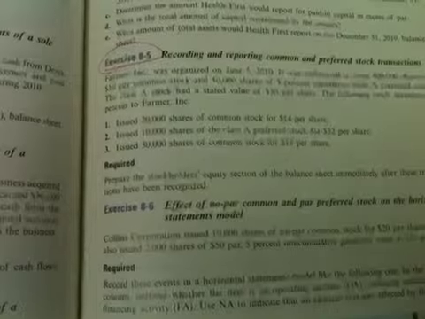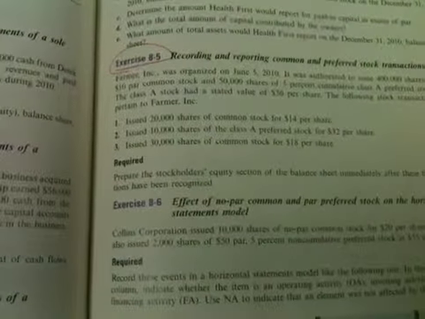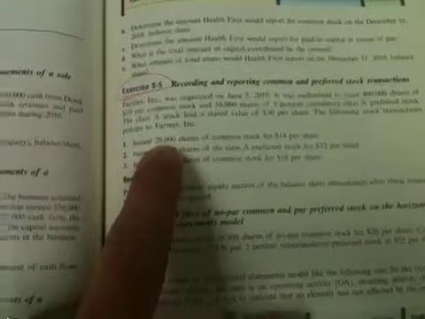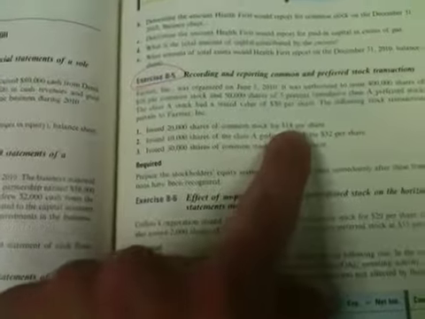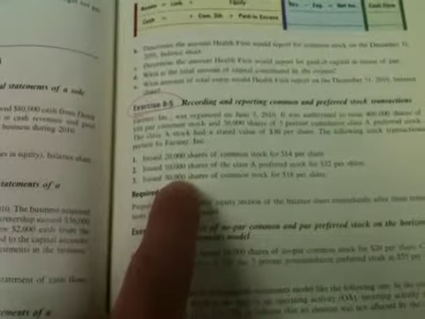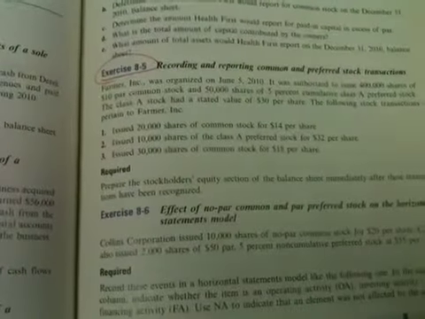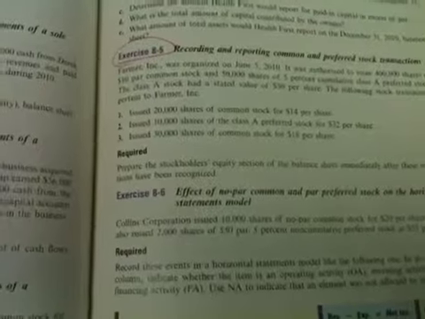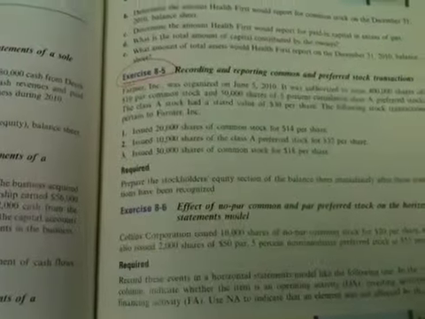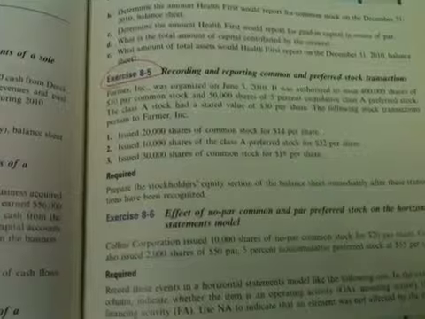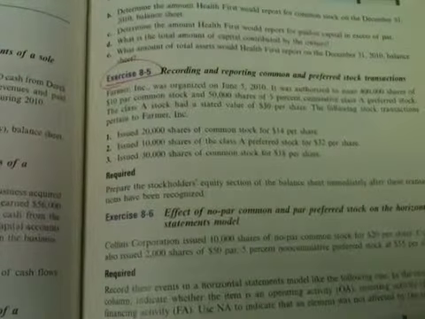So let's take numbers 1 and 3 together because those are both common stock. So you can see they issued 20,000 shares of common stock at $14 per share. Now the par value is $10 per share. And then they also issued 30,000 more shares of common stock at $18 per share. And when we record these on the balance sheet, we're always going to record the common stock at par value. So you can figure your par value by taking the number of shares sold times the $10 par value.